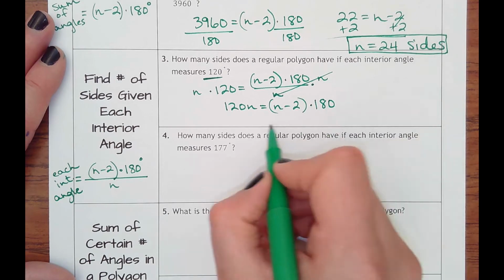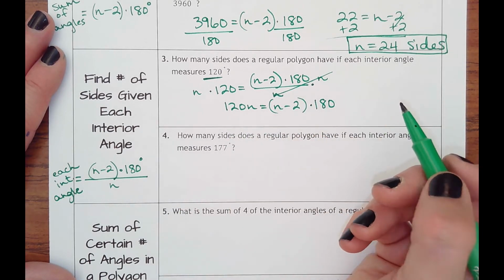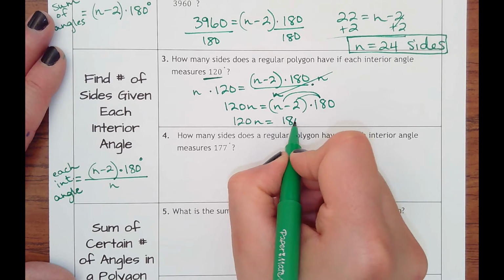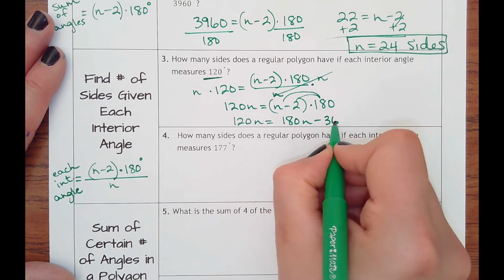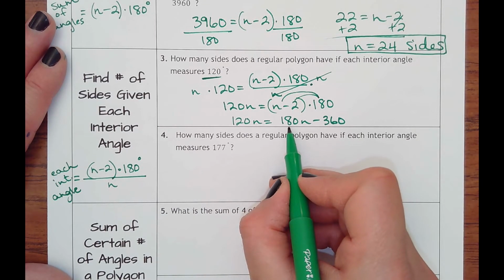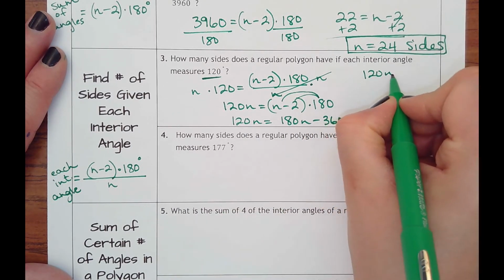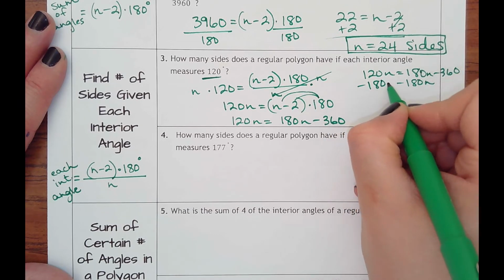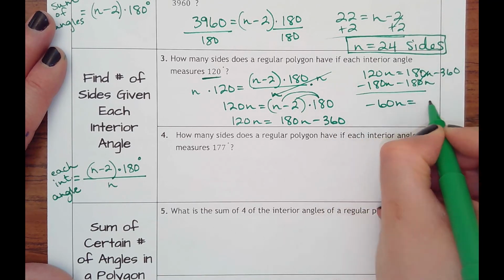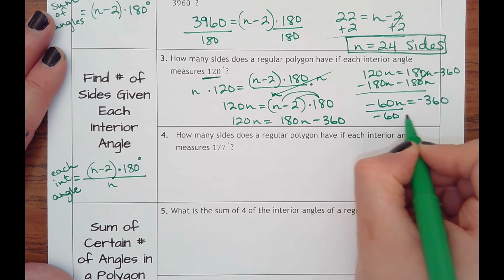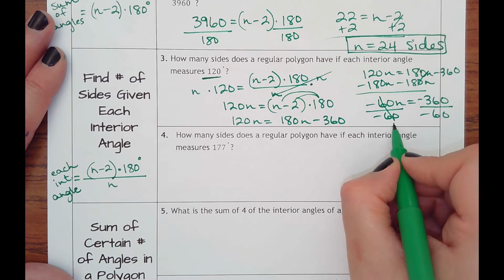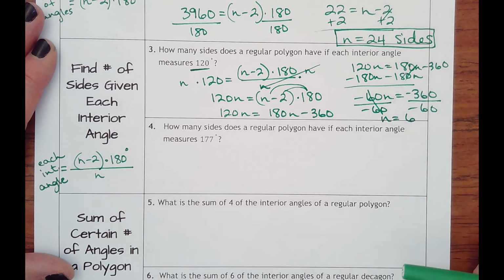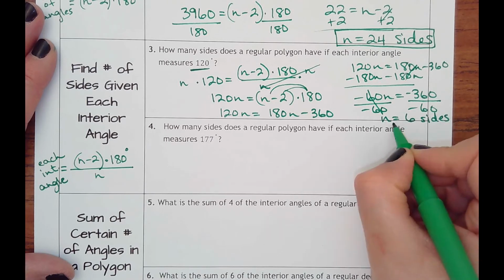Now you still have options. You could reduce this. You could divide by 180 and you'll have to reduce. I don't know that I love that. So on this one I probably will go ahead and just distribute. Get 120n equals 180n minus 2 times 180, which is 360. And then I'll go ahead and subtract the 180n over. So you can do that in your head. That'll be a negative 60n equals negative 360, divided by negative 60. Negative divided by negative is a positive, which is good. We couldn't get a negative number of sides. 36 divided by 6 is 6. So how many sides did it have? 6 sides.